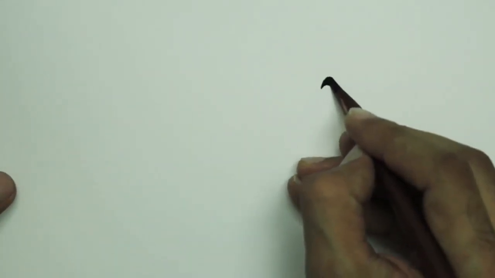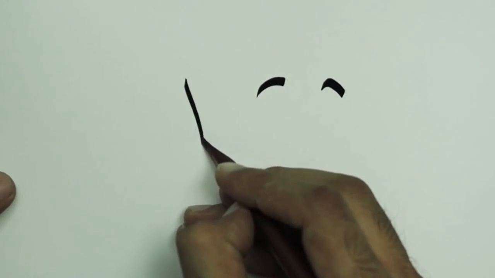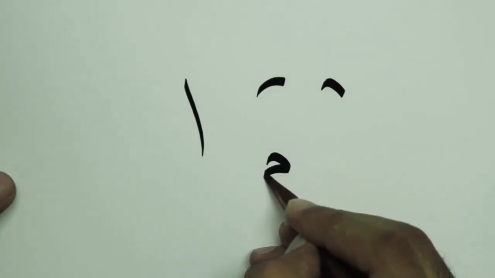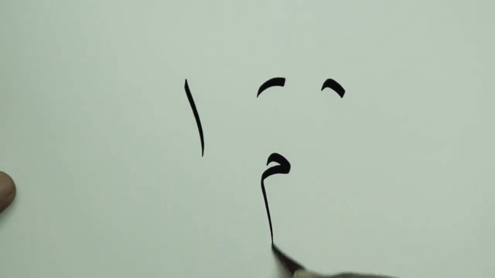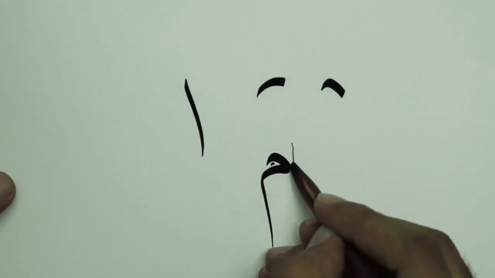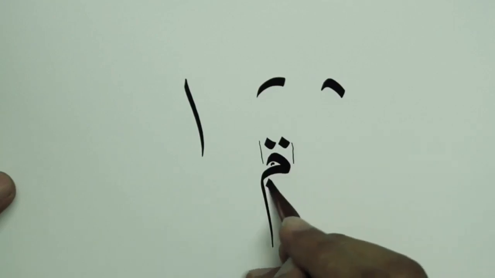Steps for drawing the letter Mim. Starts to be drawn from left to right with a continuous curve with 2 dots, then another curve from right to left to end the letter Mim by an Alif, whose length is 4 dots.